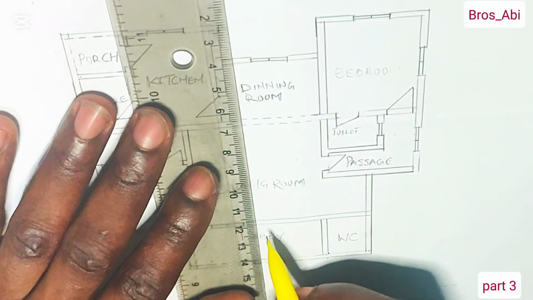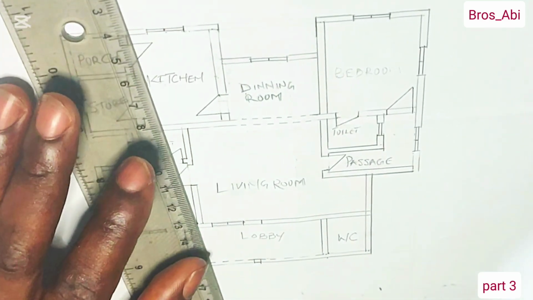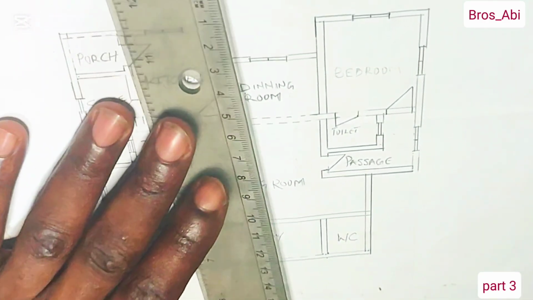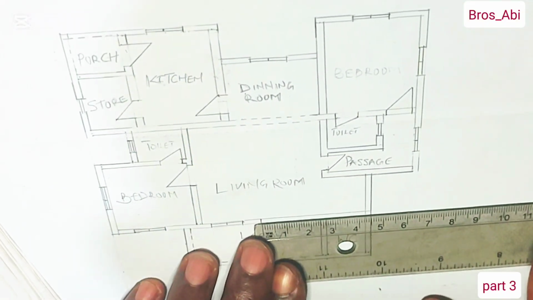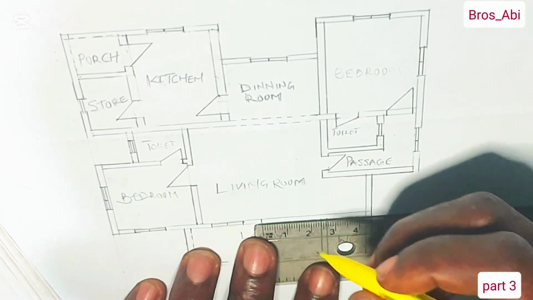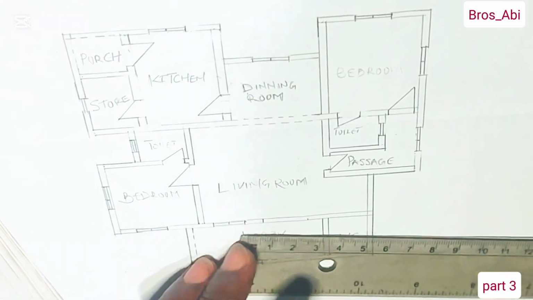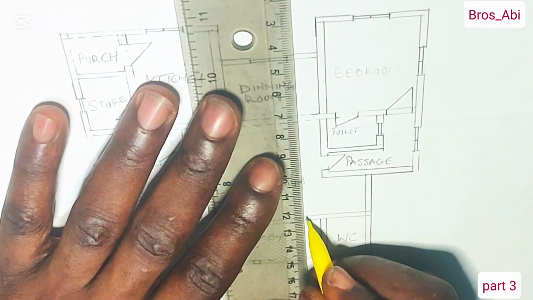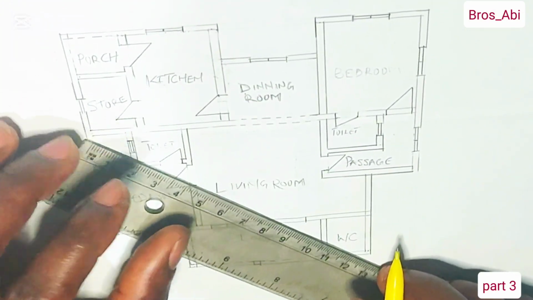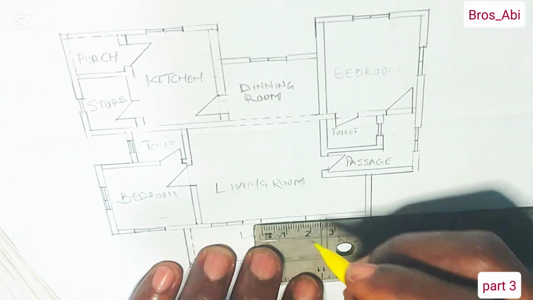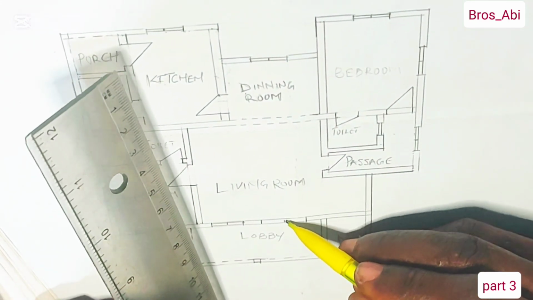So there's a door here. Now this door is a swing door. So because it's a swing door and it's a double door, it's gonna be 1.8. It's 1.8. So you can use the compass to make an arc.